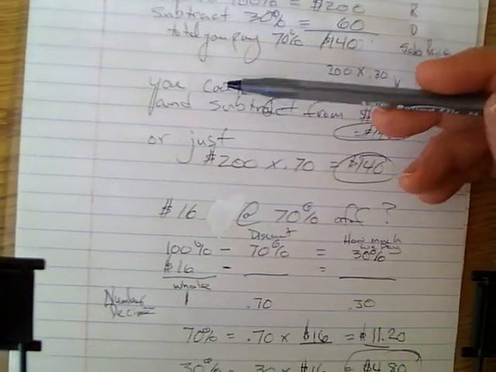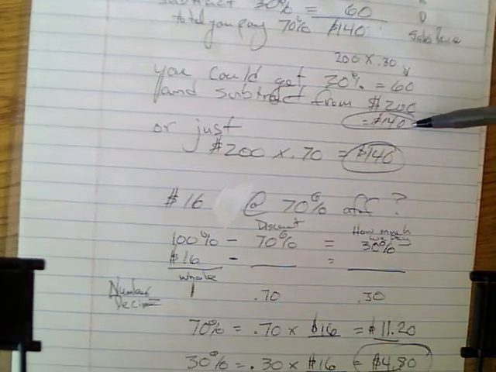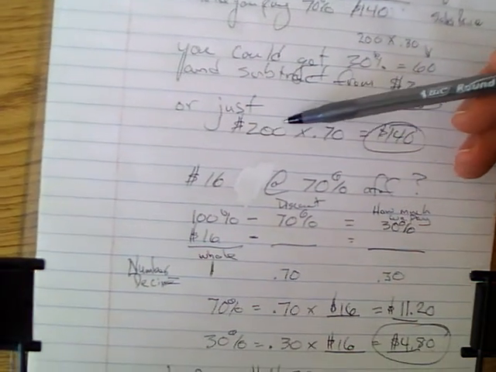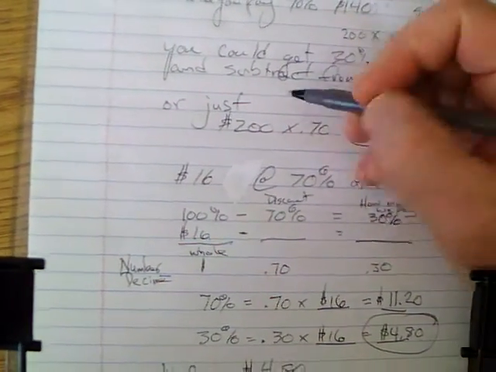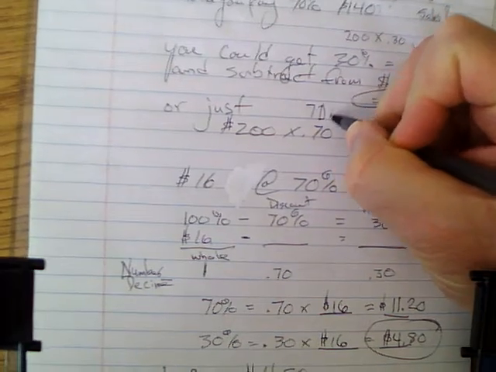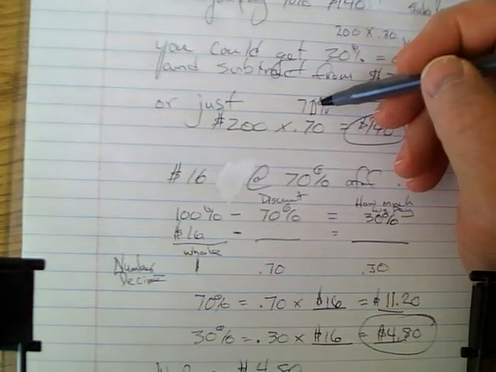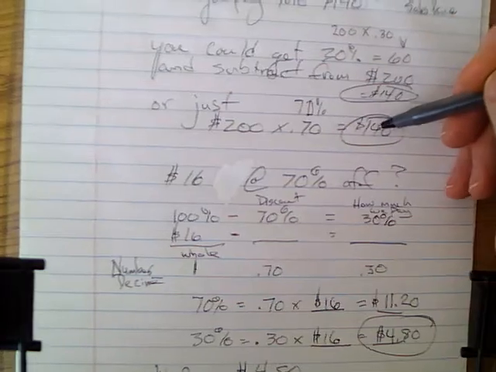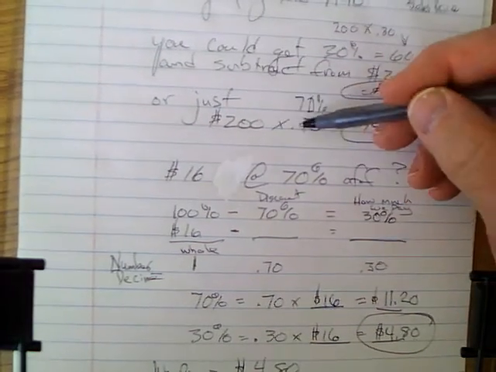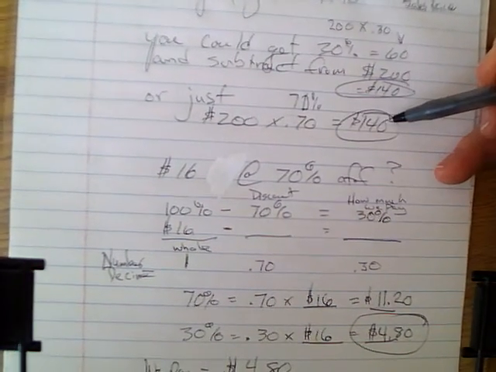Anyway, and then you could subtract it from it, get 140, or that's what I was talking about, is that you can convert this. This is 70%. Of course, convert it again, divide 70 by 100, you get this. And then you multiply it times that to get 140.